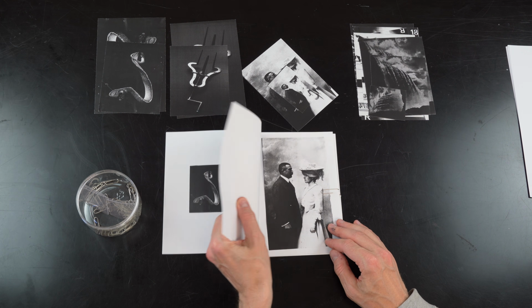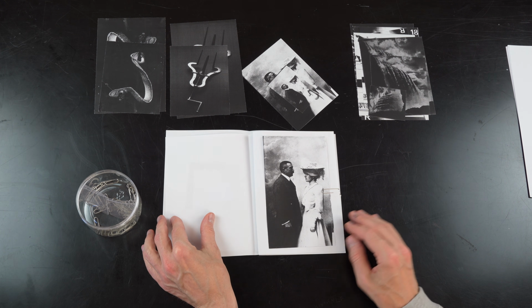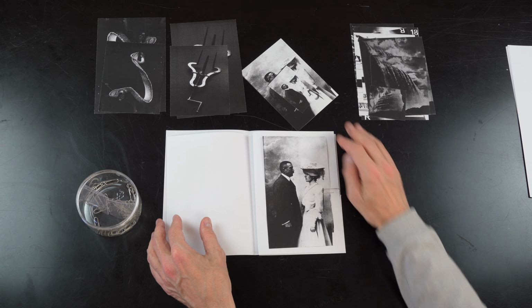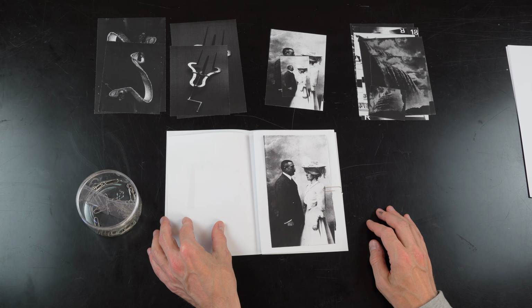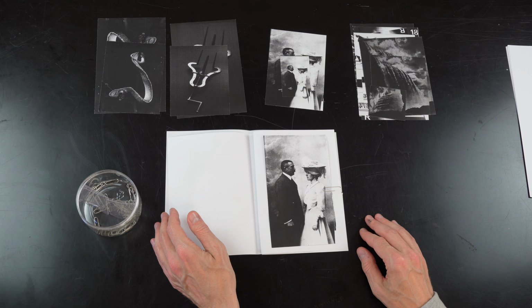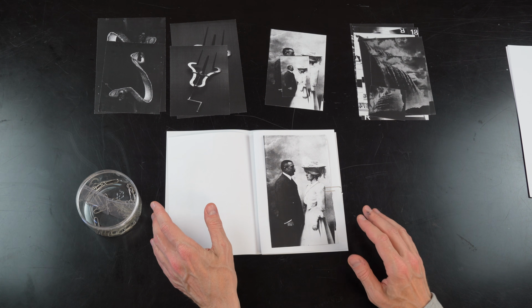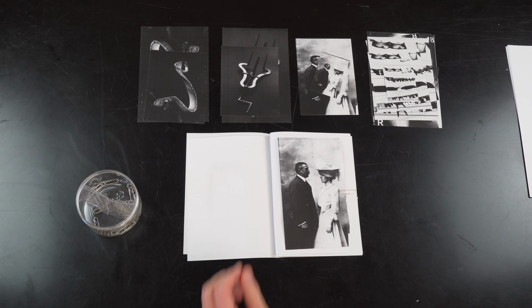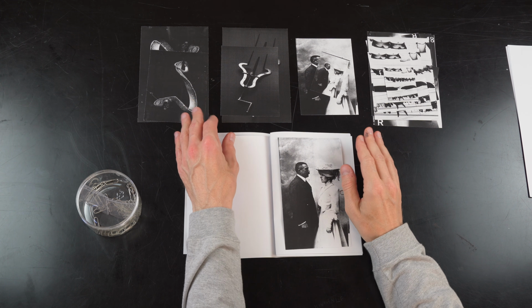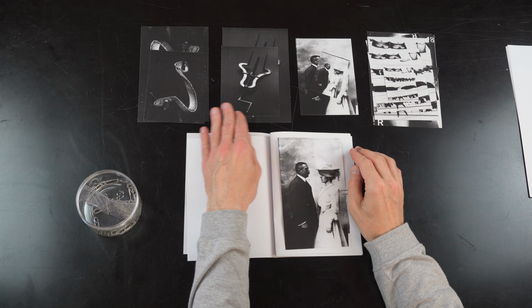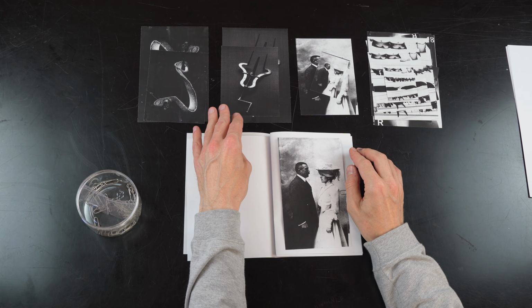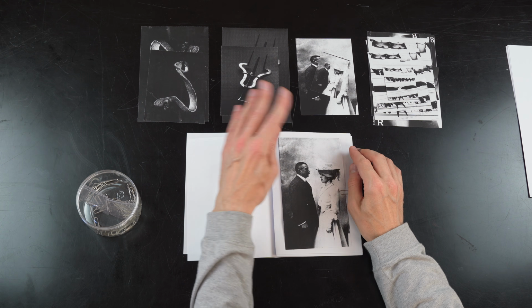And then we have this one. I kind of like this relationship, so I think I'm gonna stick with what we have so far.